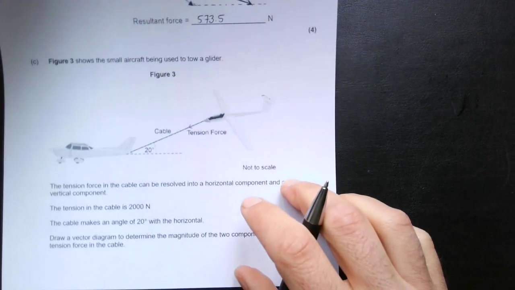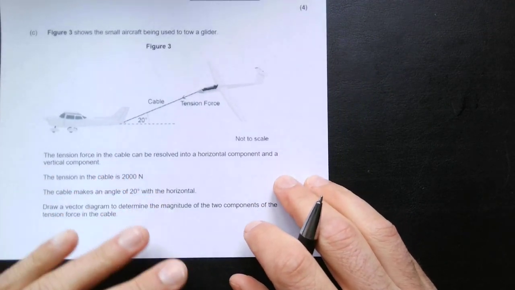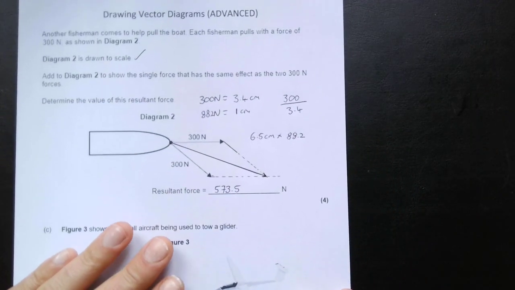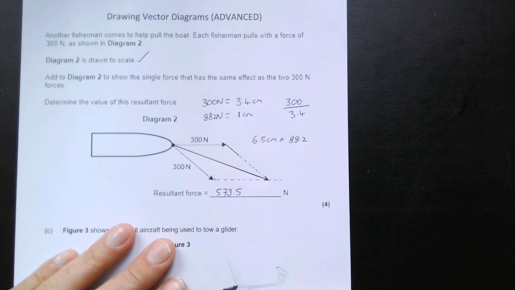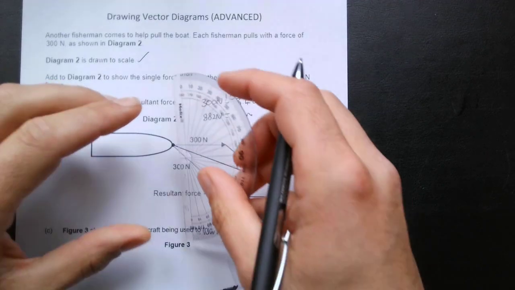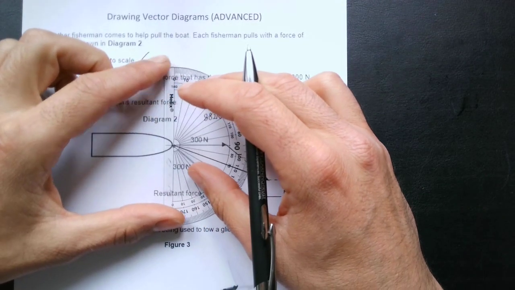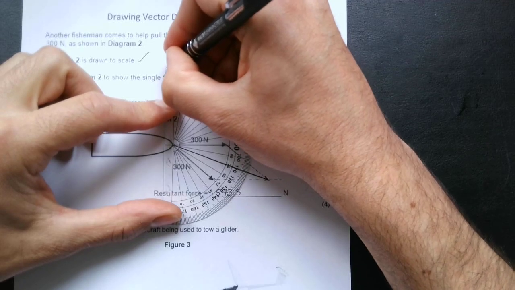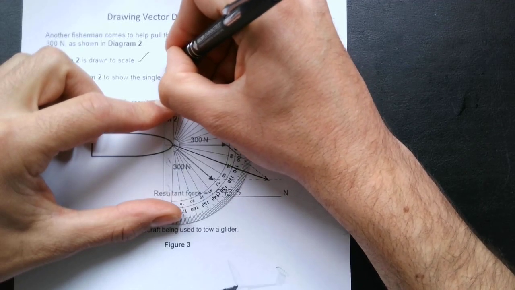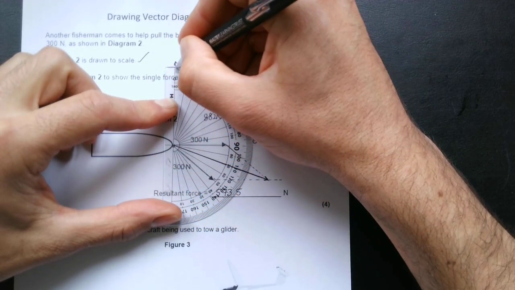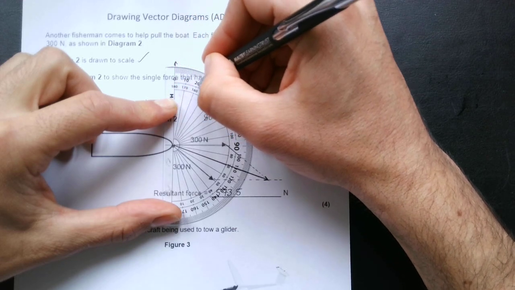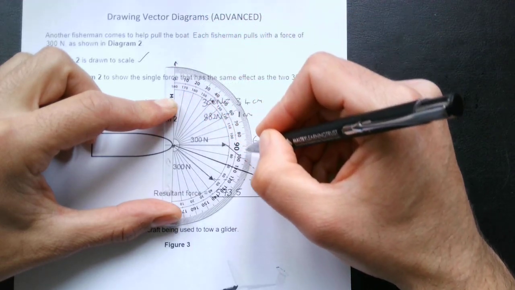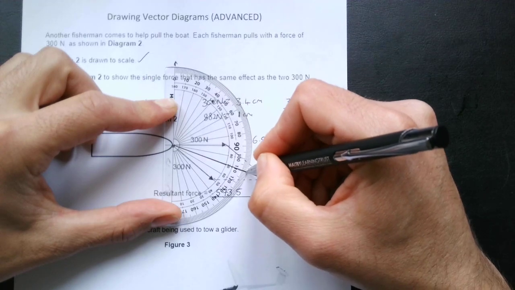Right, this one is a particularly awkward one. In fact, I might go back just a second and show you how to do the direction on this if it asked you. You assume, if it doesn't say otherwise, north is directly up. So that is north, directly up. And then all we do is follow from 0, because that's what north is, all the way around until we reach our resultant force, which is there.